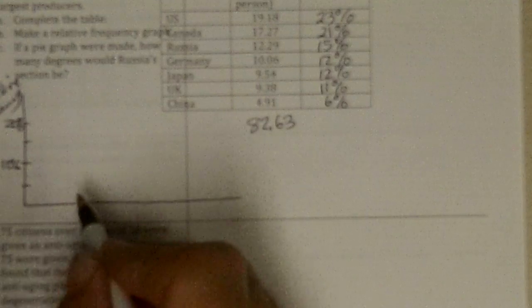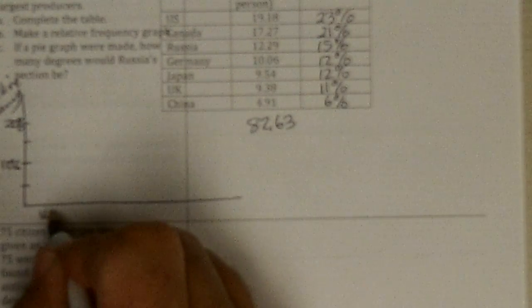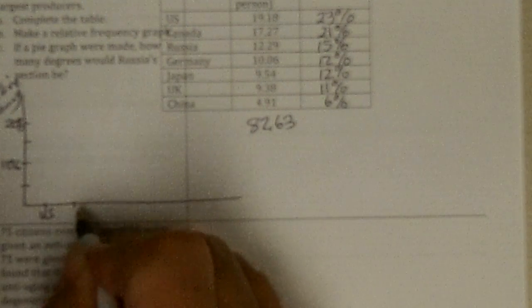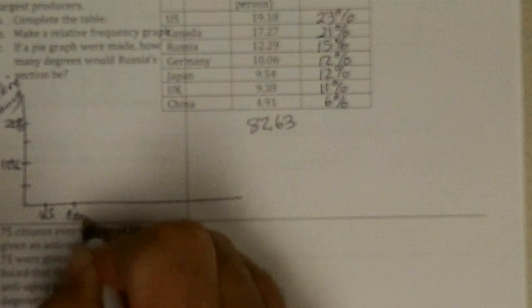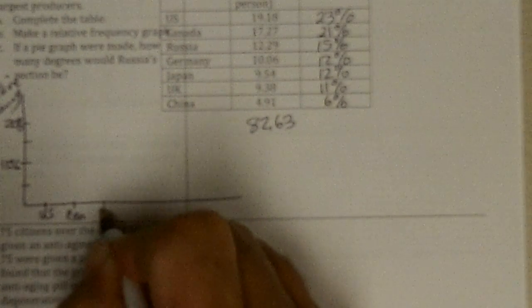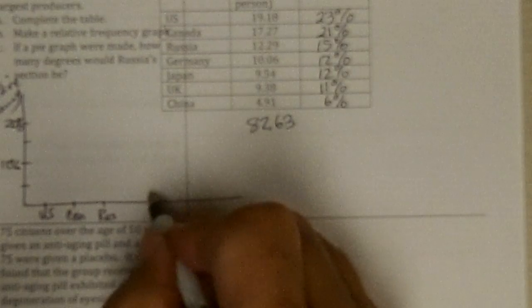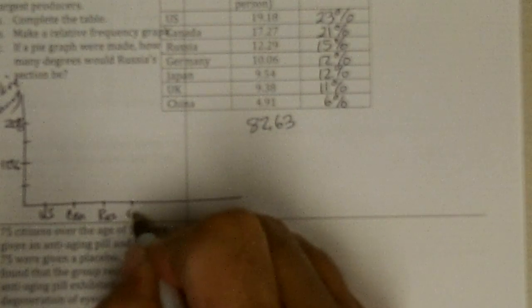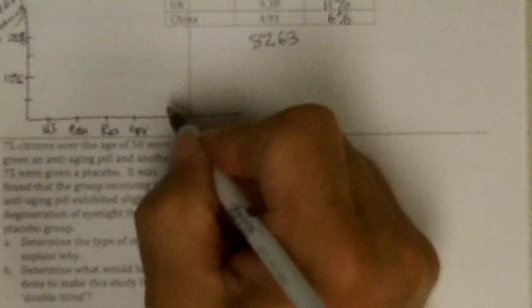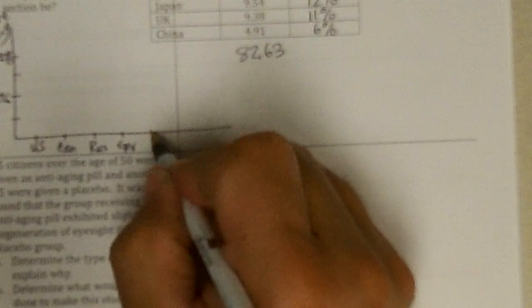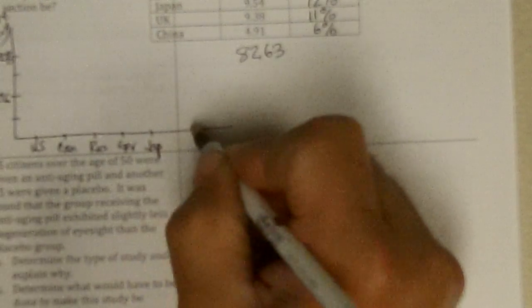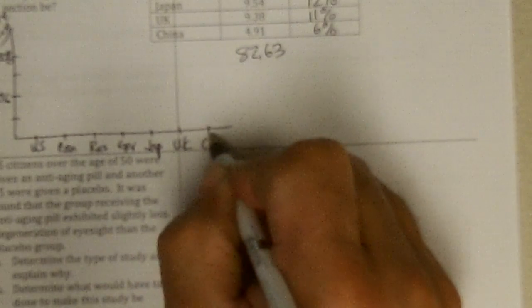And then on the bottom I'm going to have the countries, and I better make these equally spaced: US, Canada, next one is Russia, next one is Germany, next one is Japan, next one is UK, and next one is China.